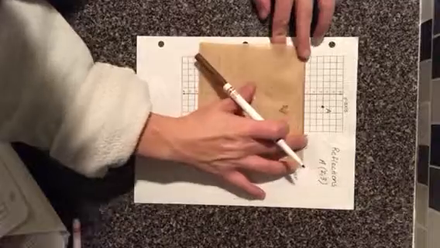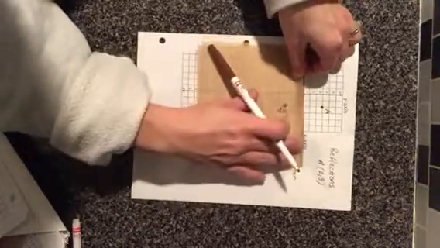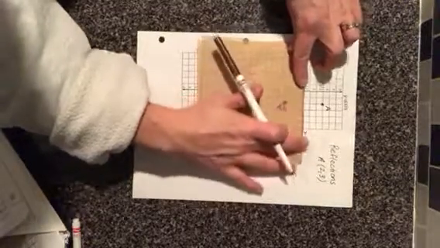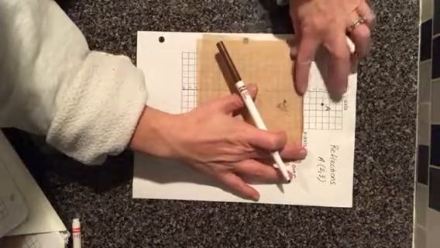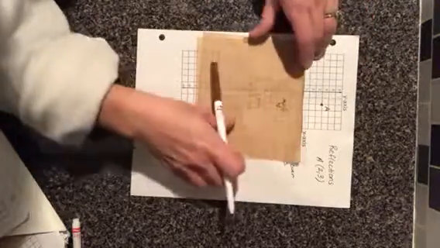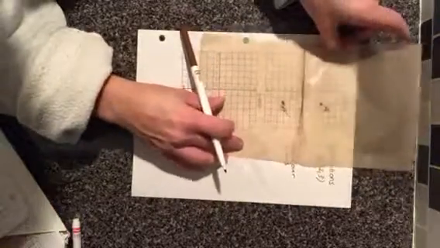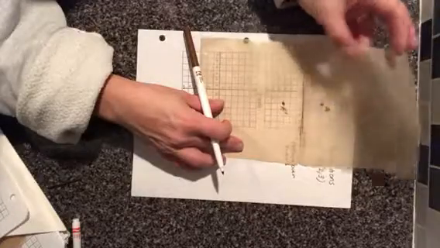If I do that, what should happen is that A should land right on A prime, which it kind of does. It's just more human error here. Okay, so one should land directly on top of the other when you fold over the line of reflection. So that's how that works.